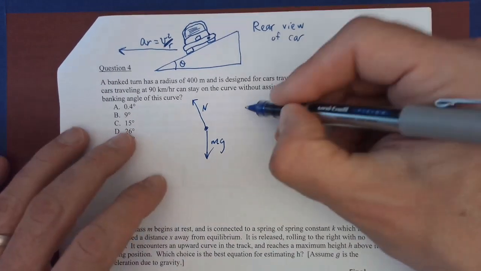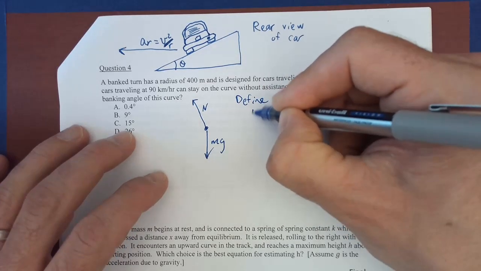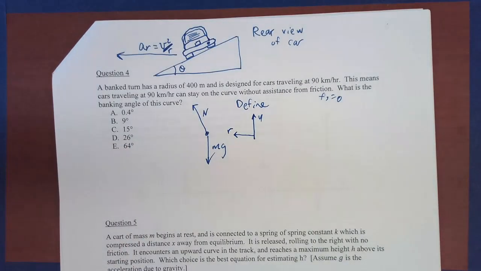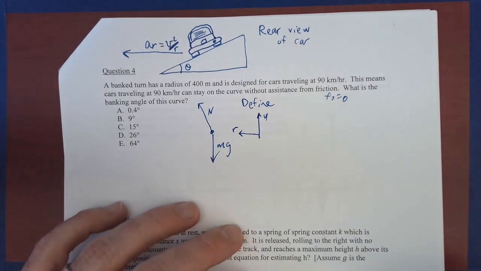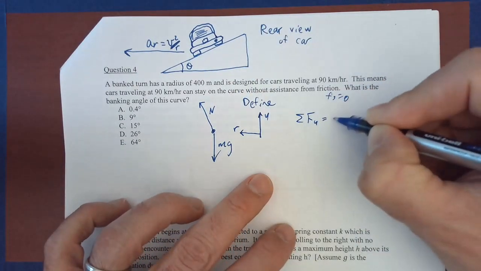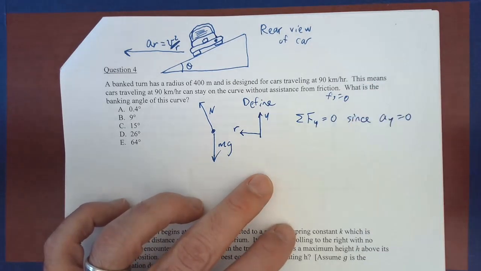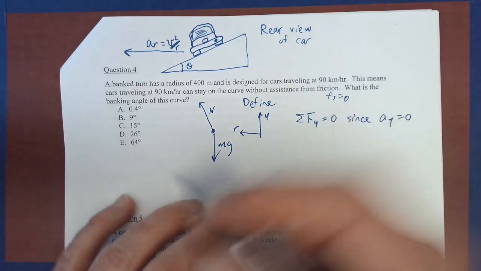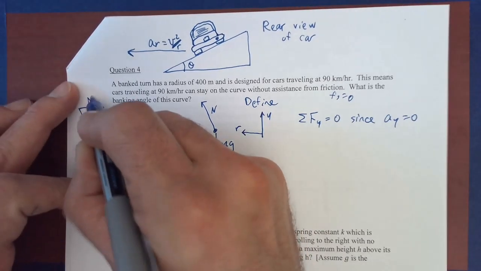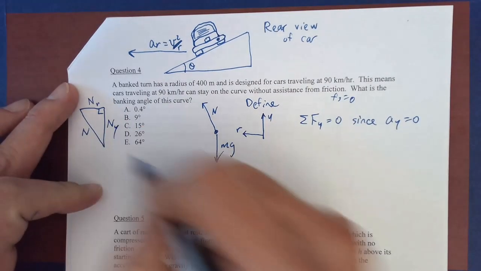So what we do here is, actually it's very similar to question 3, isn't it? We define y to be up and define r to be towards the center of circular motion, once again. So that what we can say is that it's not accelerating up or down. We can say that the sum of forces in the y direction equals 0, since a sub y is equal to 0. So I can add those up. I have to do another triangle here. If this is the normal, and this is the normal in the r direction, here's your right angle, here's your y, so where's the theta?